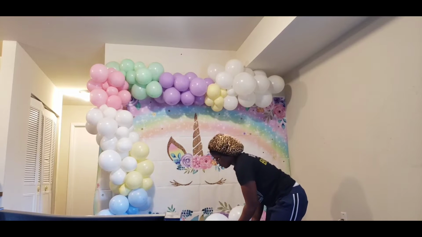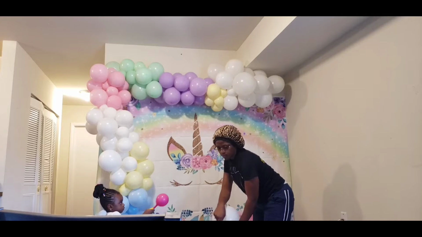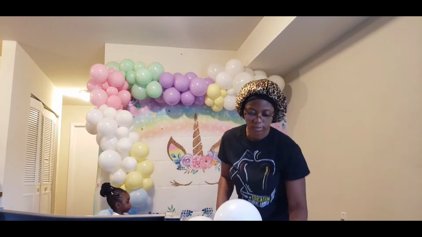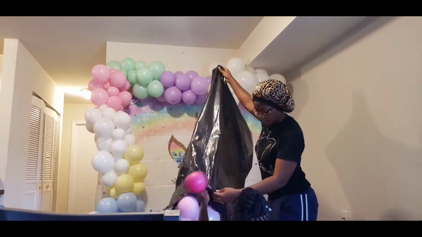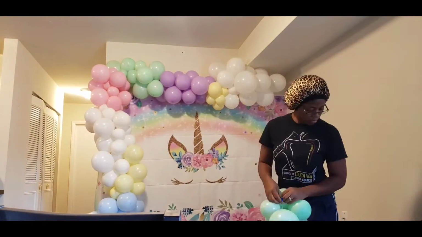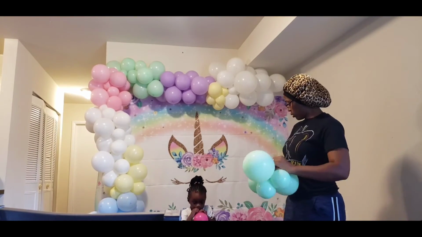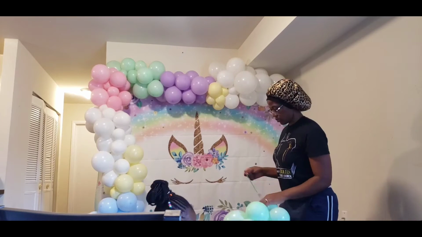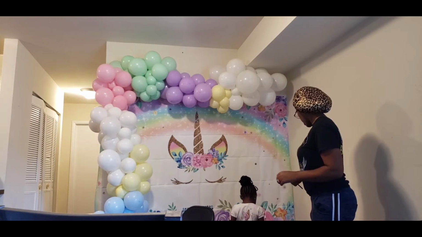So now that my balloon garland is hanging properly on the wall, I'm going to start filling in my balloon garland, making sure that I make it full. I increase the length by adding some white balloons at the bottom, and now I'll go ahead with my 5-inch balloons to fill my balloon garland.